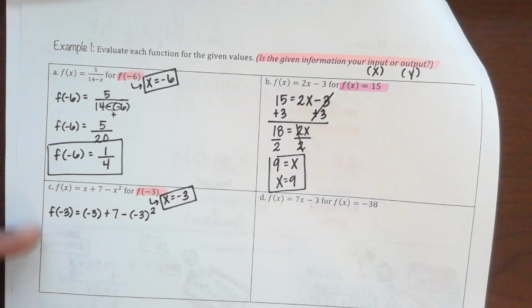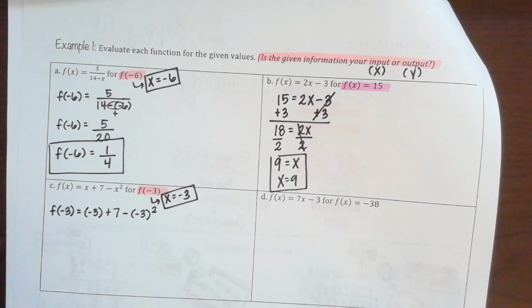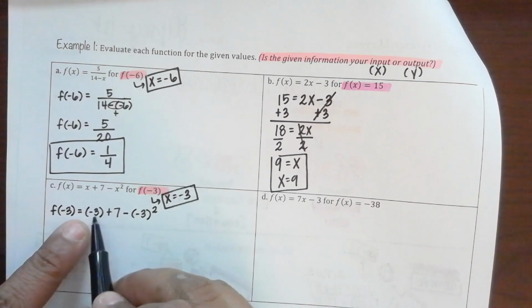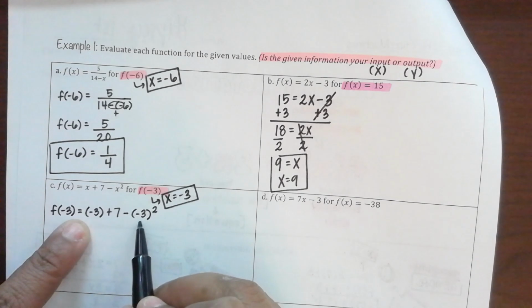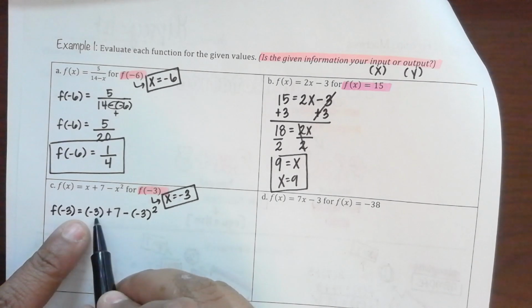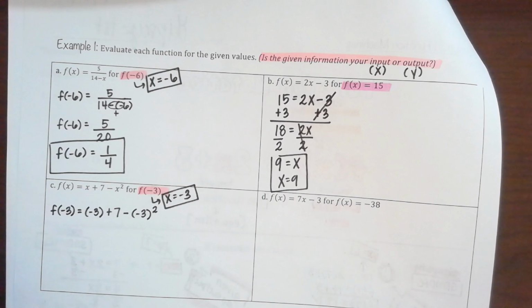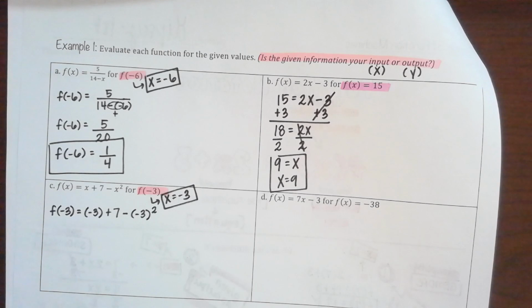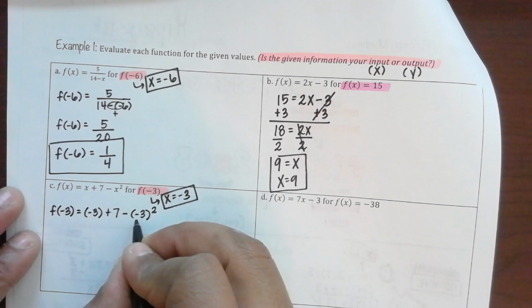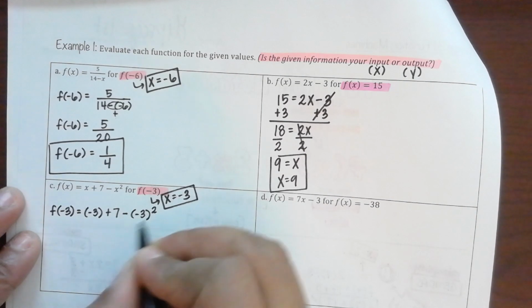Are we simplifying or solving this? Simplifying. So, are there any grouping symbols I need to simplify the inside of? Negative 3. Is there anything to simplify inside of there? So, you move on. E, exponents. Is there anything to simplify exponent-wise? Negative 3 squared. Do I need to plug it in with parentheses? Yes, let's do that. Type in parentheses, negative 3, close parentheses, squared.